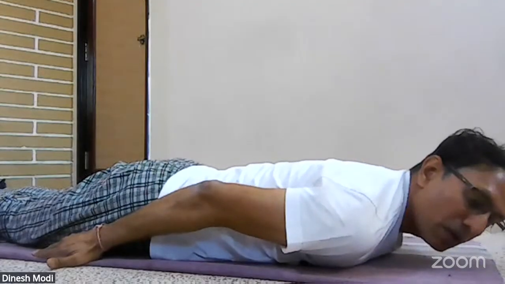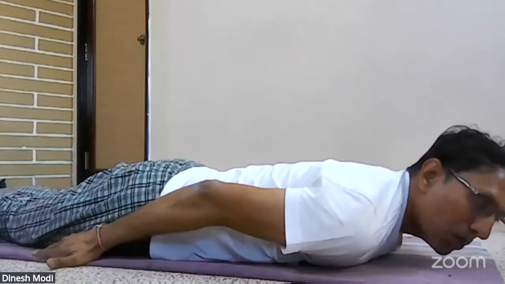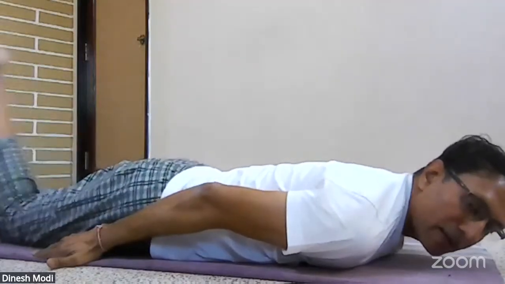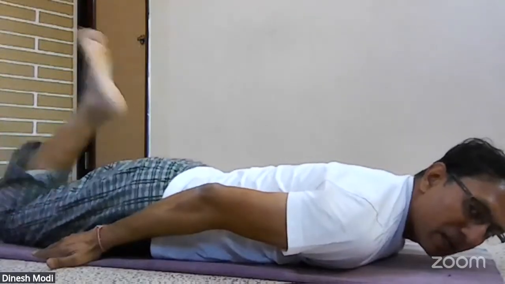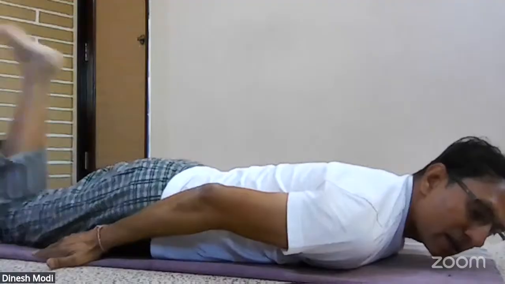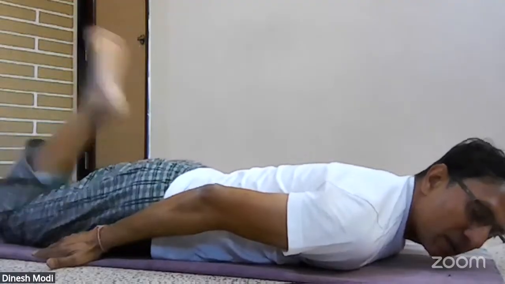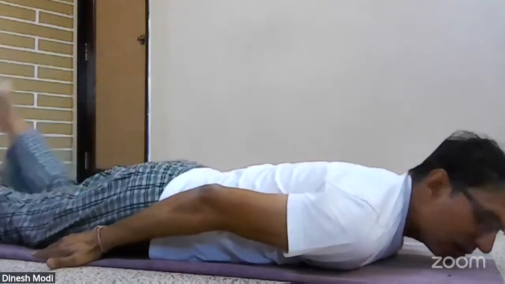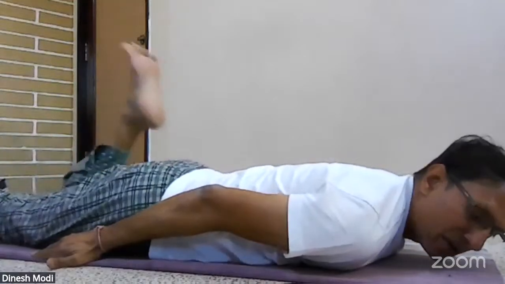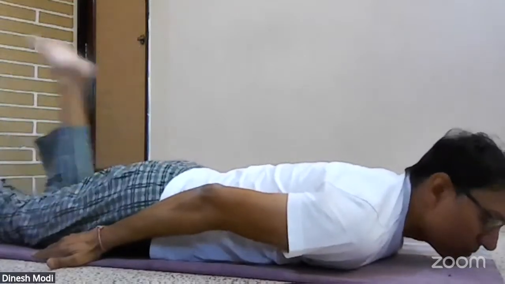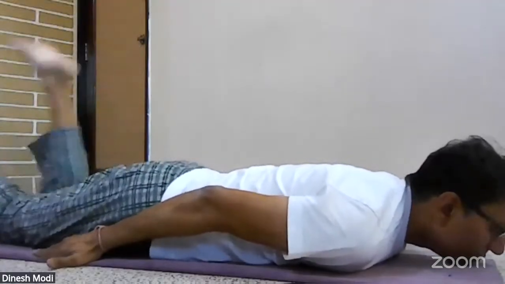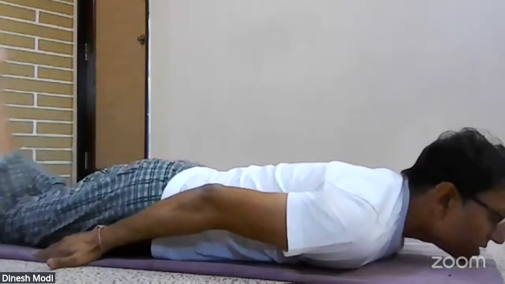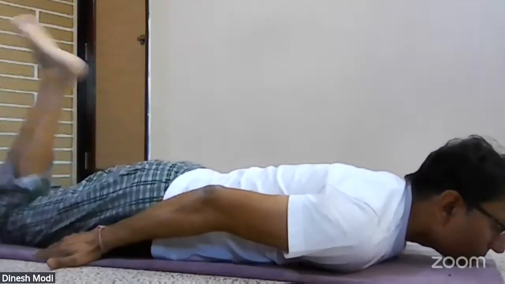One thing you can do before you do the bow is practice moving your legs, bending your knees, trying to touch your buttocks, one by one, because we'll be bending our knees in this pose. Keep your chin touching the floor.